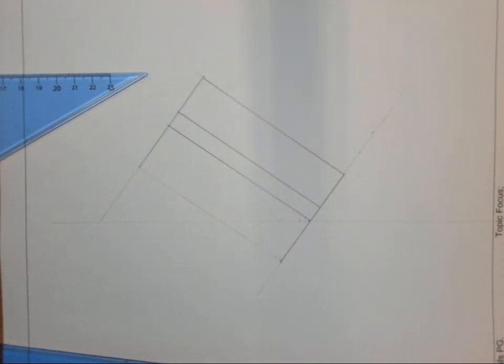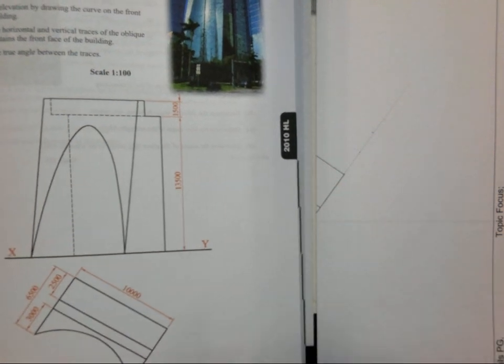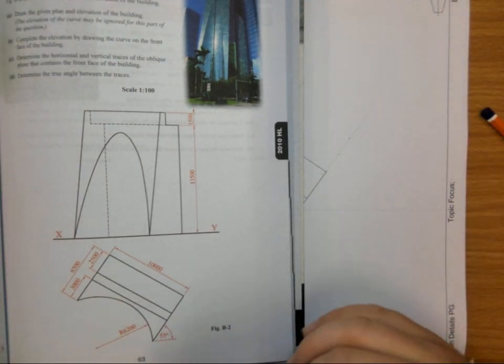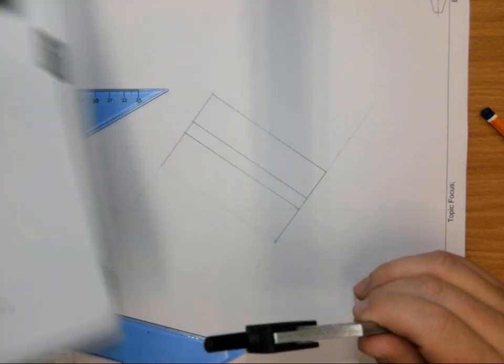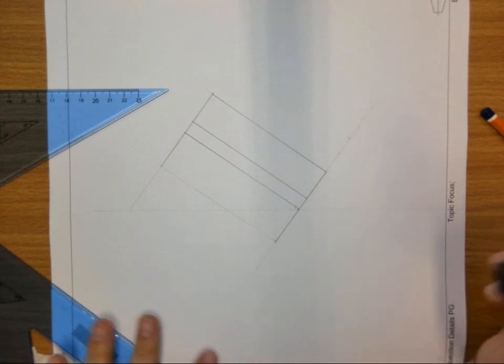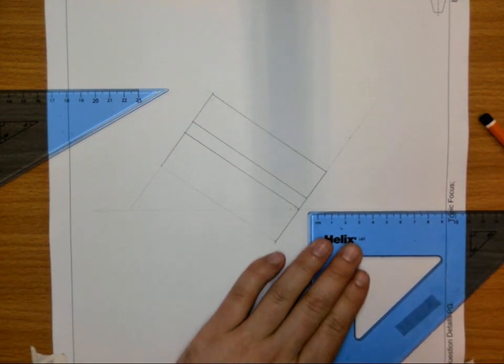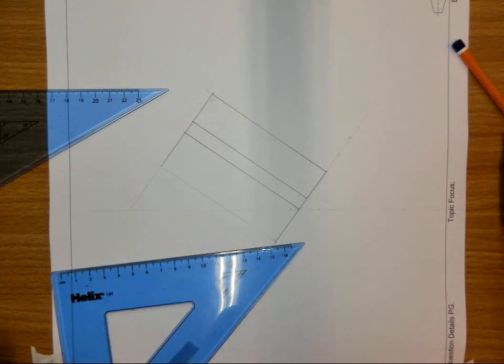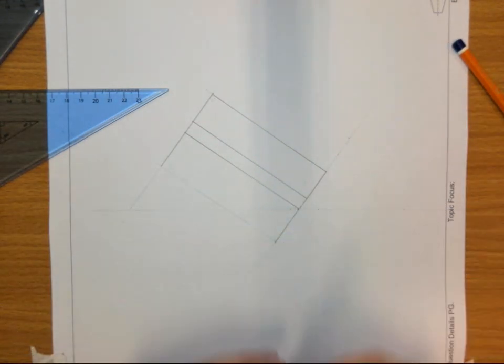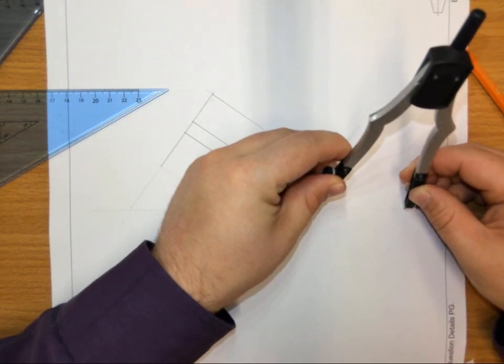If you have a circle and a defined radius, any point on the curve to the center is essentially the radius of the circle. So right now in this question we are given a radius of 62 and two points on it. So what we're going to do is set our compass to radius 62. So I'm setting my compass to radius 62.